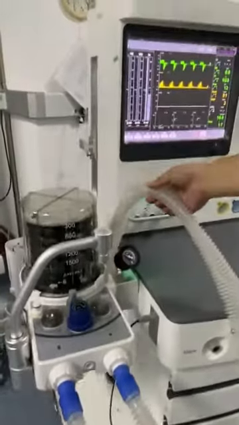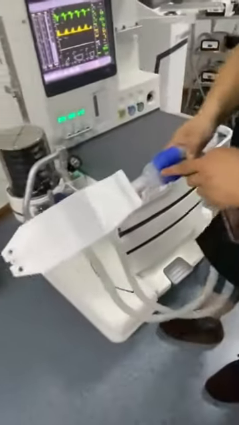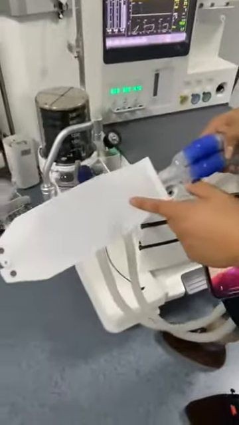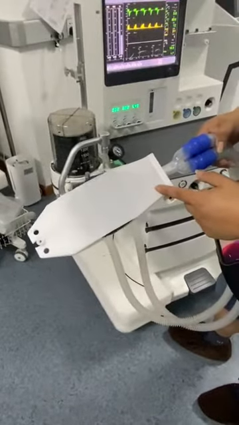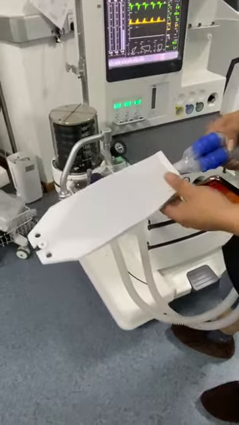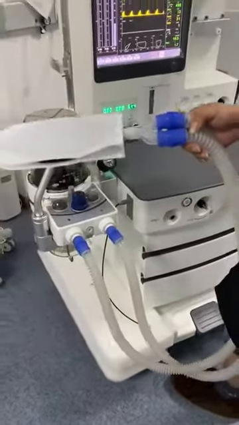And then by the end of the two pipelines, we will use the Y connector to make a combination. And then finally we connect with the test line. So all of the connection will be finished. And during the operation, when you are using it for the patient, we just take out the test line and connect with the mask. Or maybe you can also do the intubation.